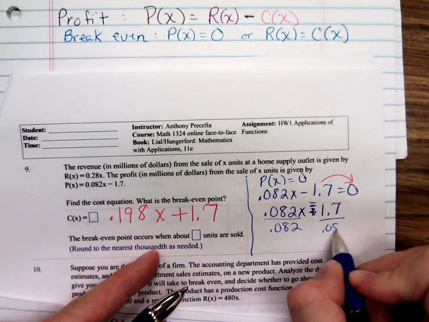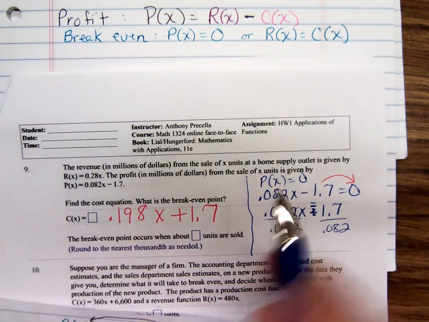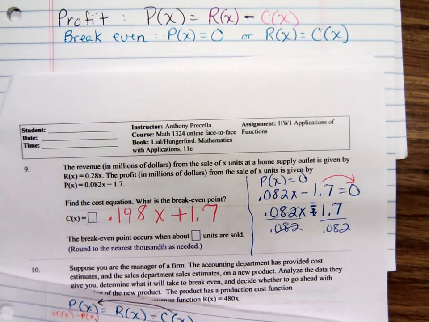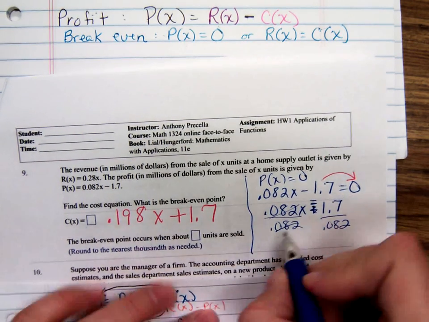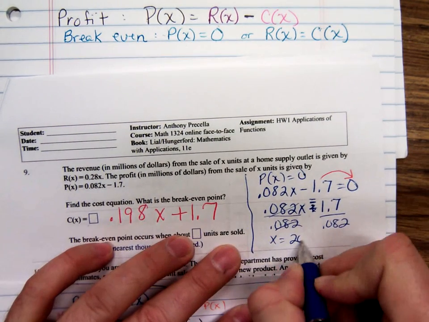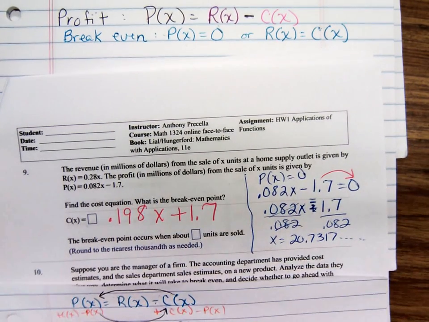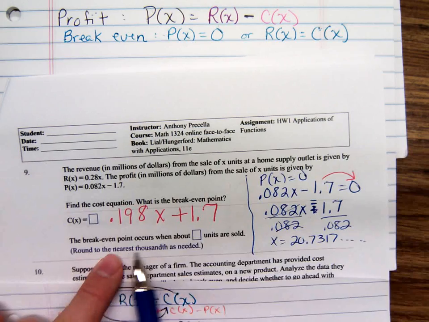So we have 1.7 divided by 0.082. I'm getting 20.7317... It says round to the nearest thousandth. So how would I round this?